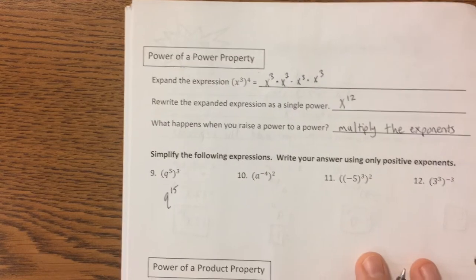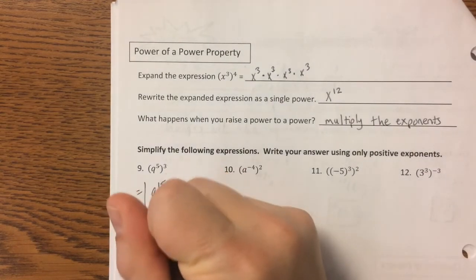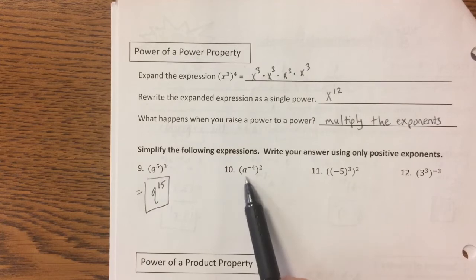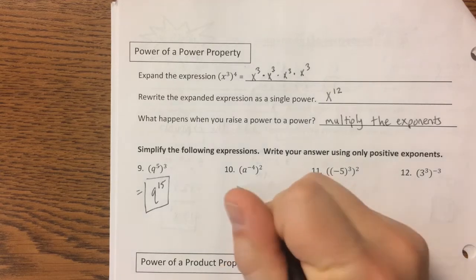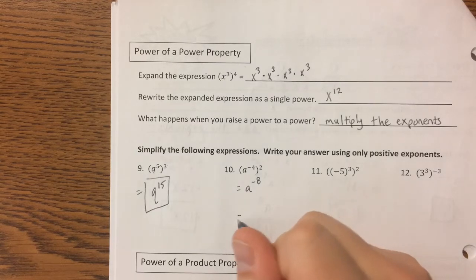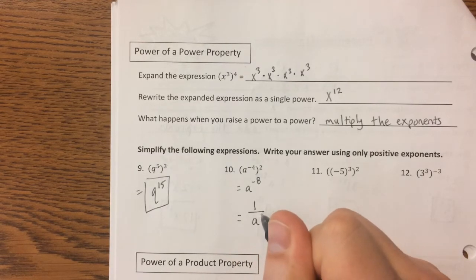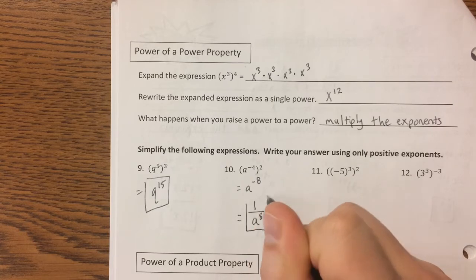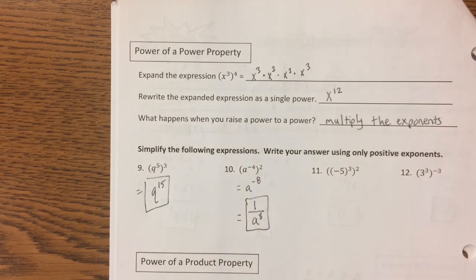If I have a to the negative 4th squared, well, what's negative 4 times 2? Negative 8. So it'll be a to the negative 8, but we can't leave any negative exponents. So we're going to rewrite this as 1 over a to the 8th. Y'all with me?